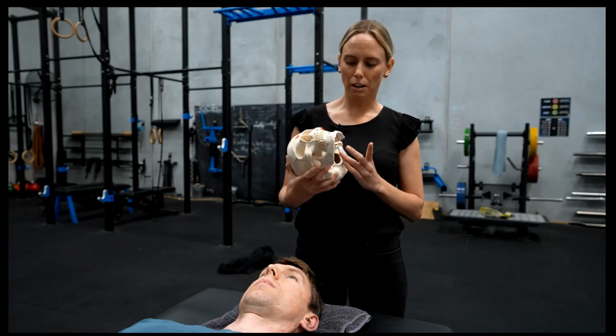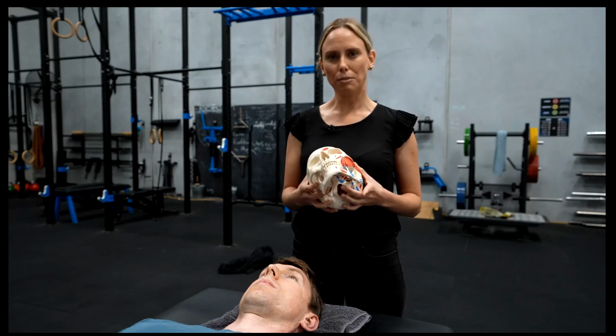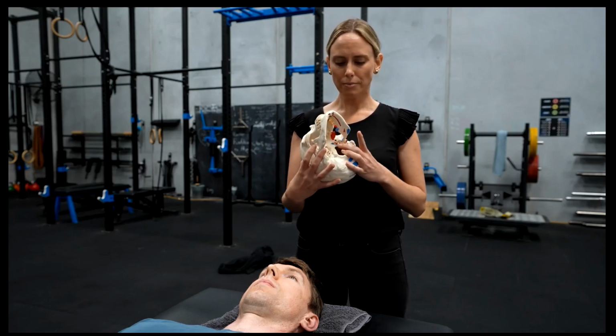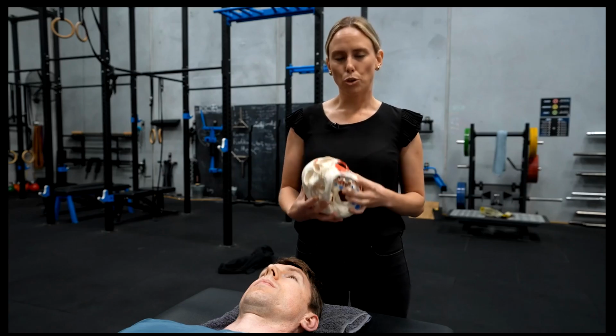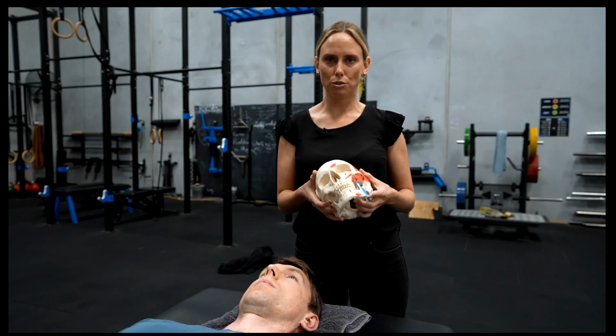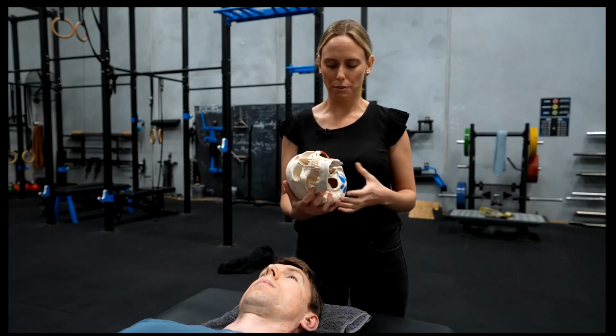Before we do that, I might just do a little bit of an anatomy refresher because some of these are a little bit hard to see when my hands are in the mouth. There's going to be two main muscles that we will palpate intraorally that we can't access on the outside of the mouth.